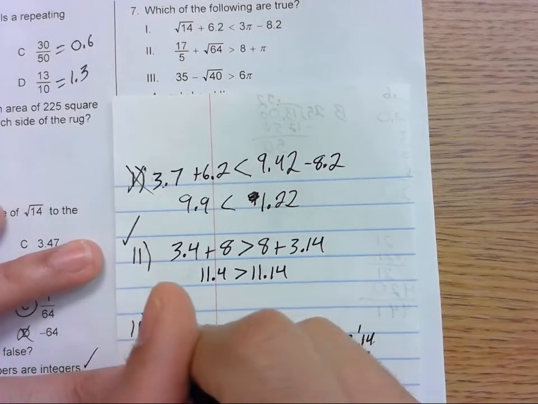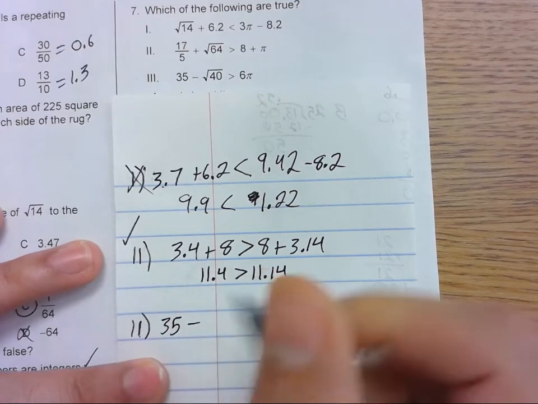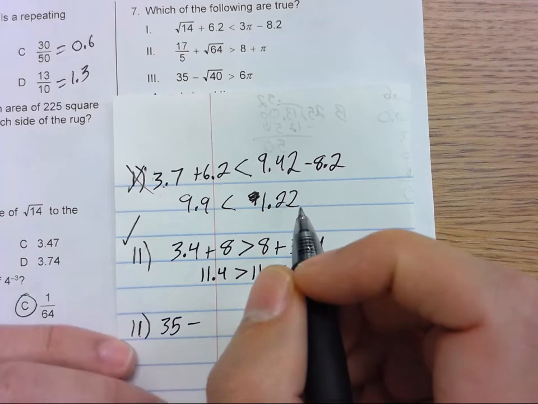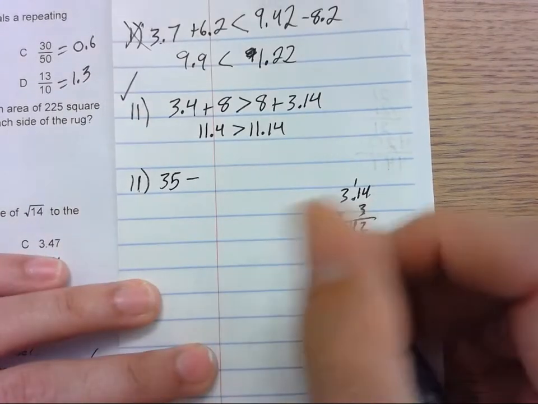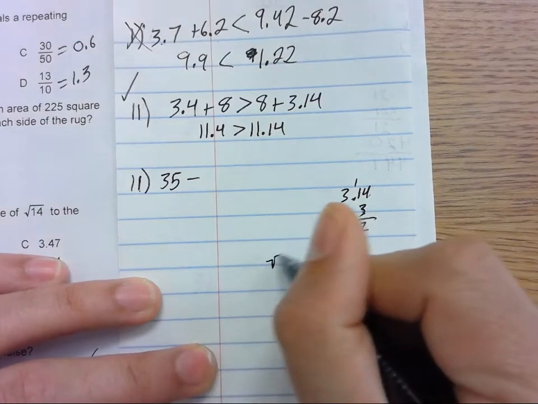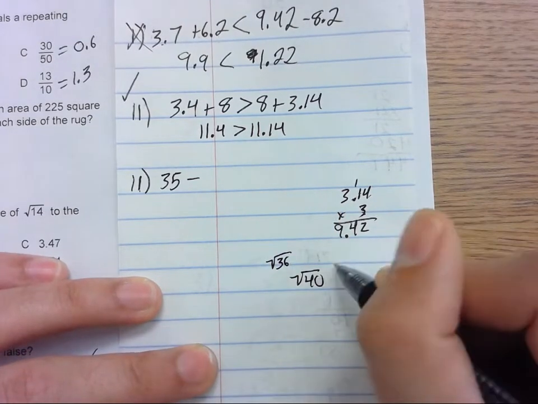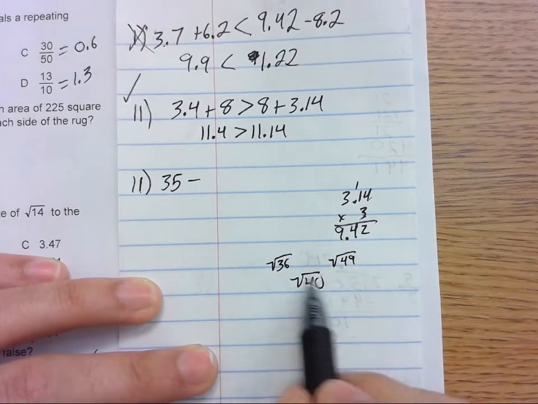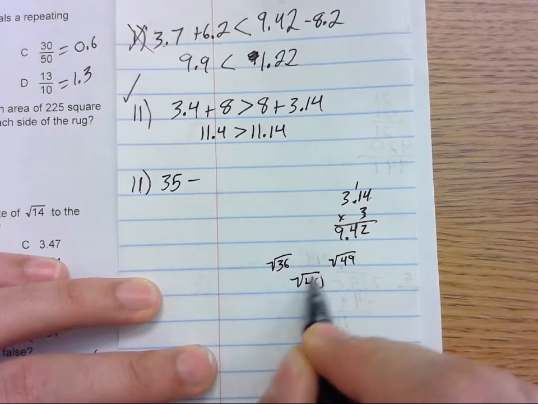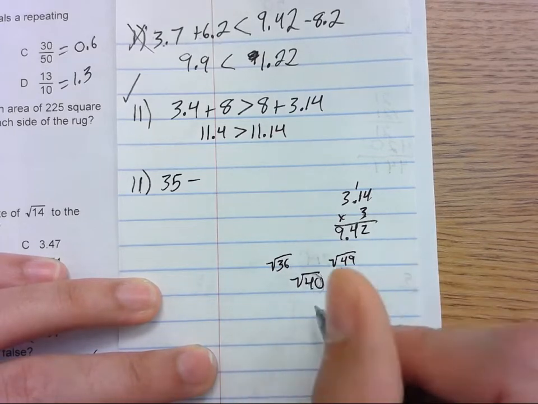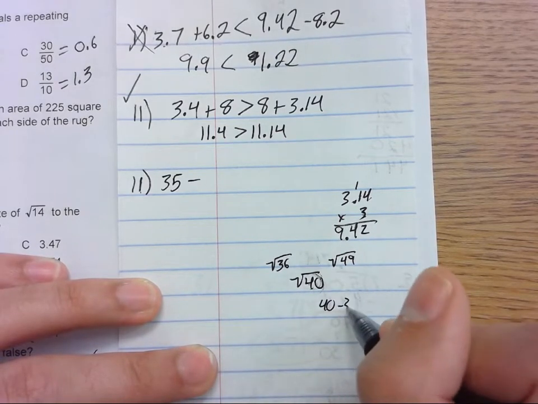So we get 35 minus the square root of 40. Okay, so the square root of 40. The two closest square roots are the square root of 36 and the square root of 49. So to estimate this, we're going to take what we're looking for minus the lower square, that's 40 minus 36.